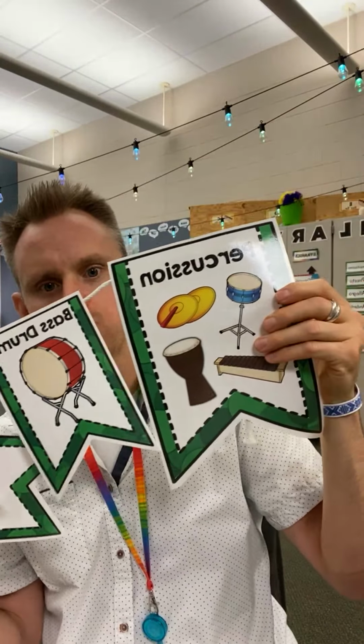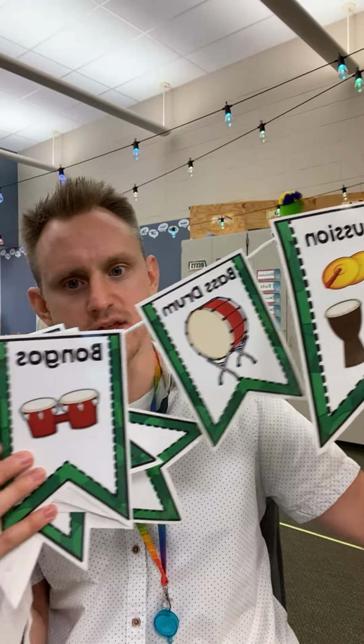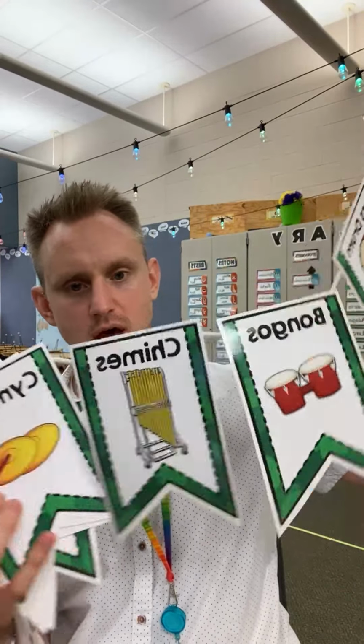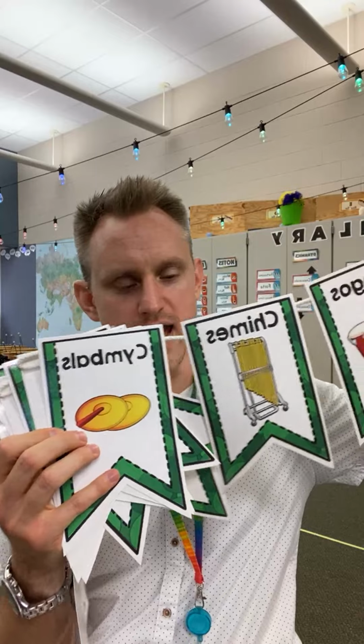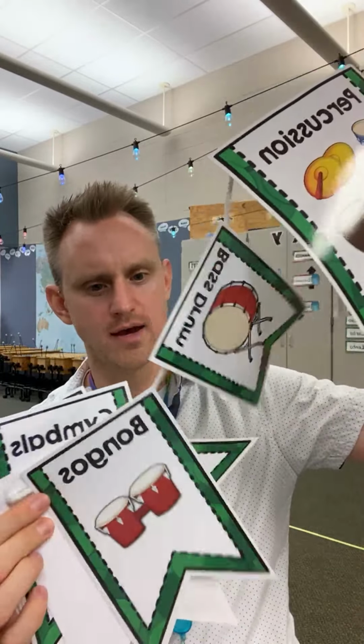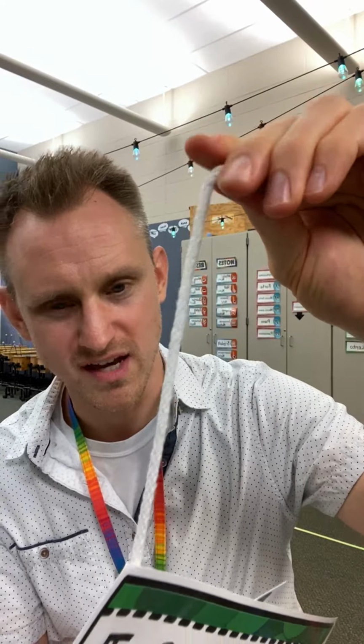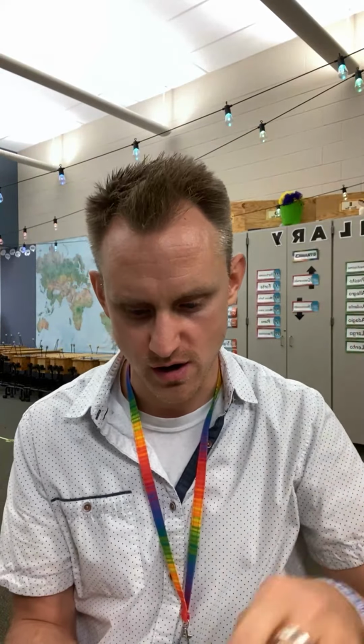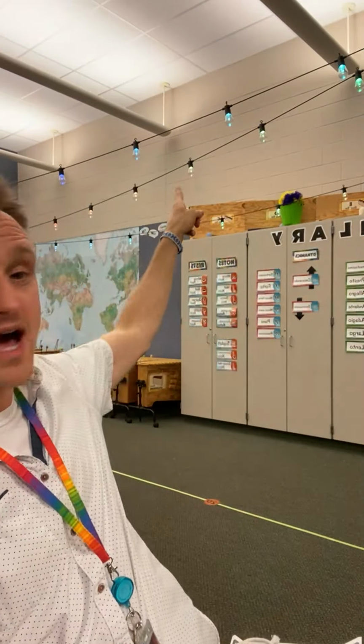So like the percussion family, there's one big flag for the name percussion, and then there's a flag for each instrument. I just put them on really thin rope, or a thick twine or yarn, and I put them up into a really high space where I'm not going to decorate or use very often, so it makes the room more inviting and decorative.